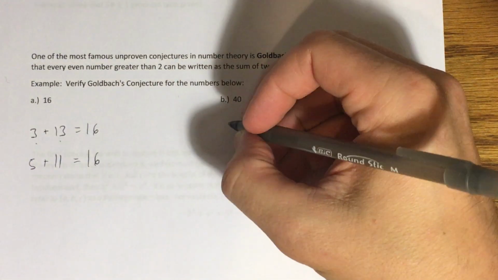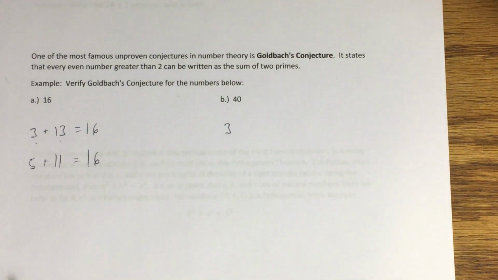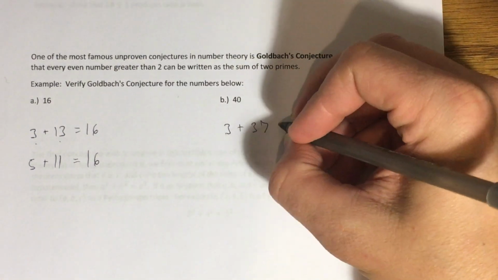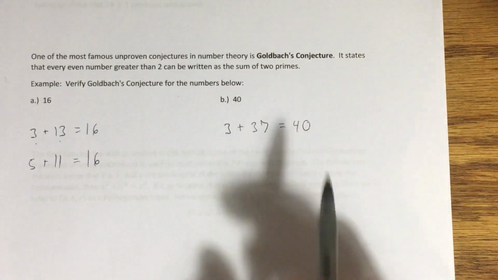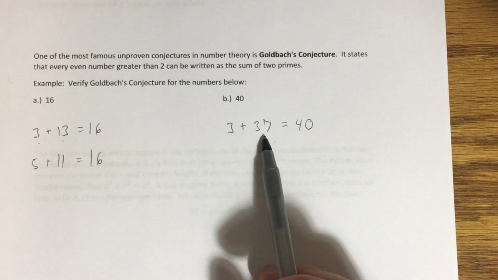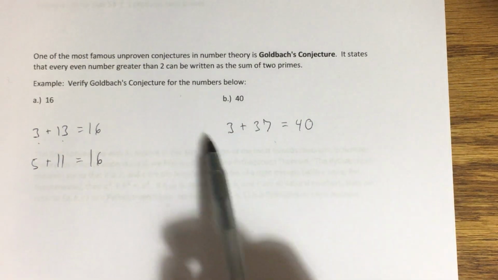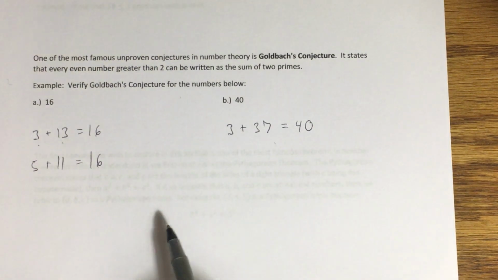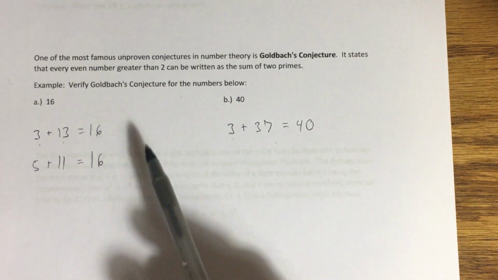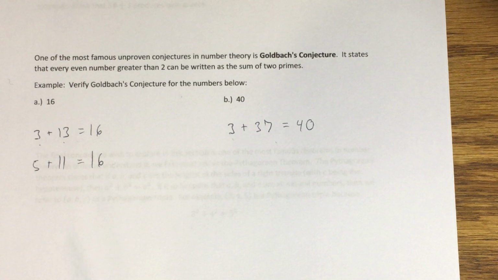Well, if I start with 3, again, my smallest odd prime number, 3 plus what makes 40? 3 plus 37 is 40. And again, if you go back to your sieve of Eratosthenes, you'll find that 37 is also prime. I'm only going to do one example in this case because that's all I'm really asked to do. But interesting, right? So again, we have not proven this.